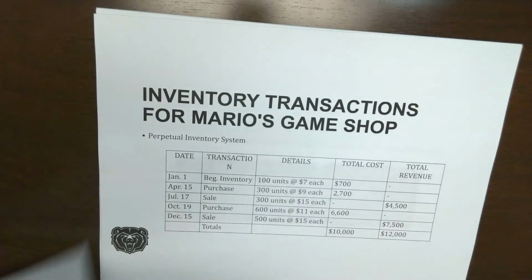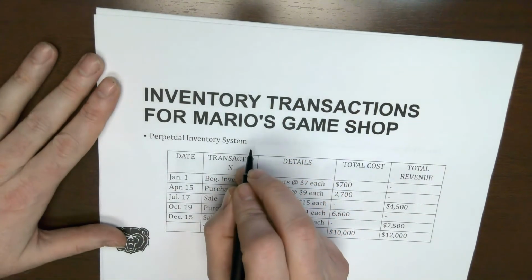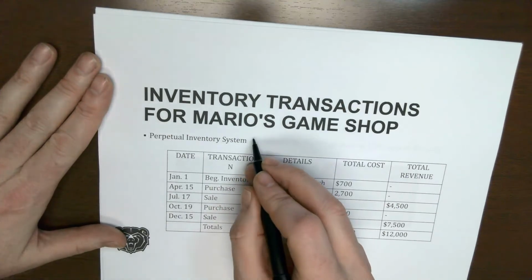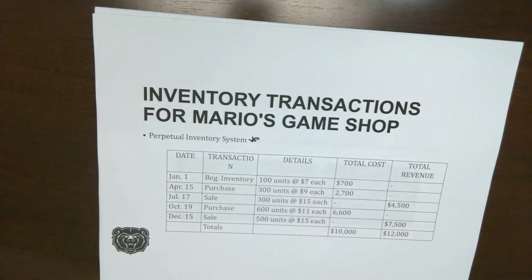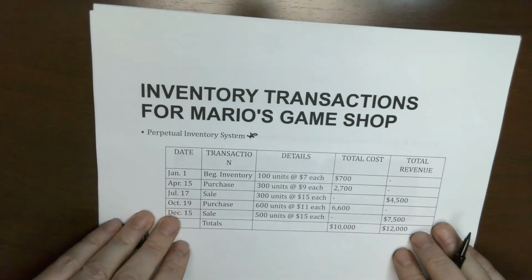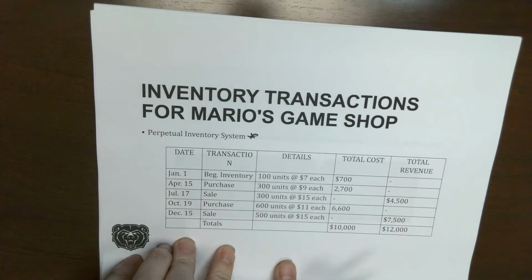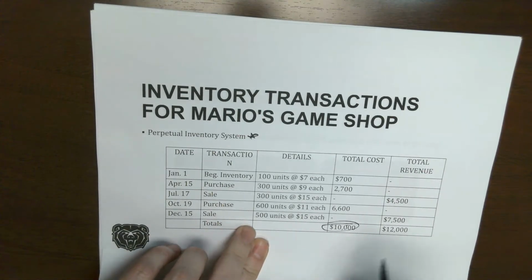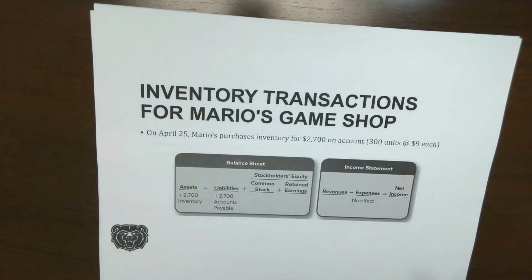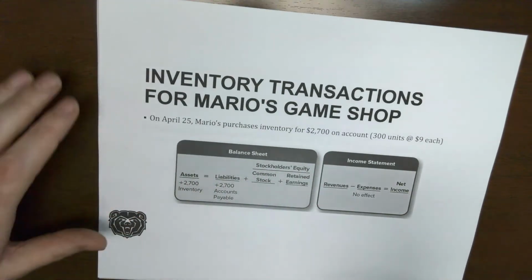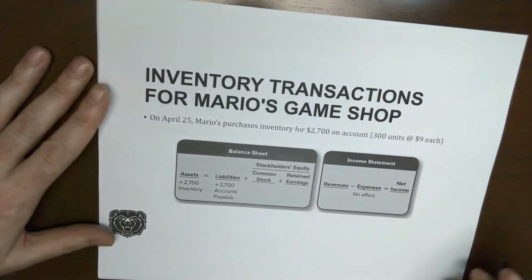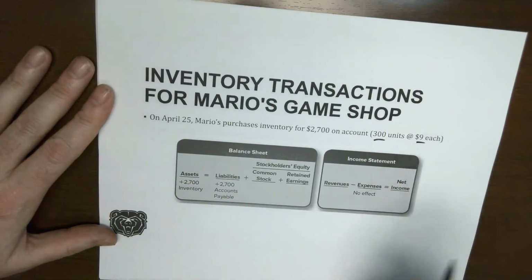Okay, this video. All right, so let's take a look at a perpetual inventory system here and see exactly what we are talking about. Just follow the flow of inventory, okay? So here's your transactions again. Just remember, these are all the transactions that we've had. We've got our total cost of $10,000. We got total revenue of $12,000. Okay. So let's say on April 25th, we purchase inventory for $2,700, 300 units at $9 each.